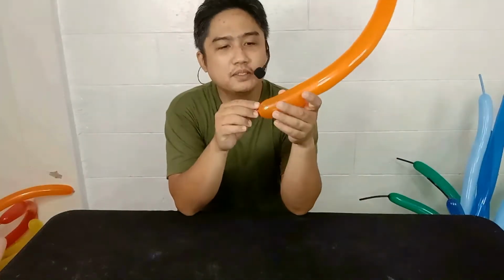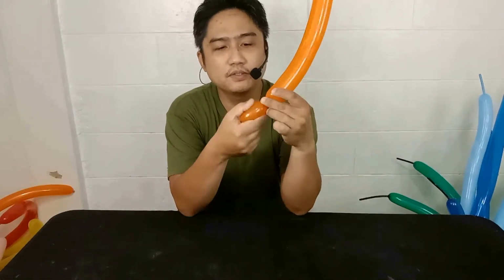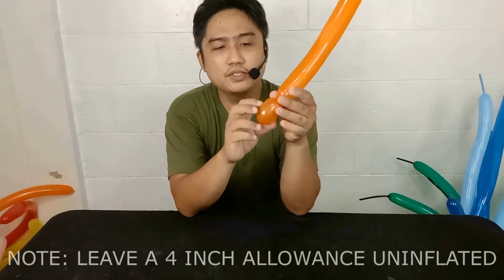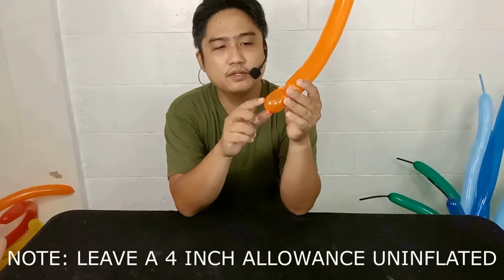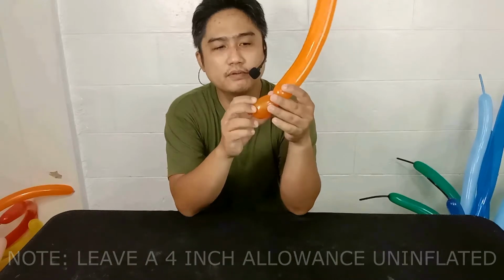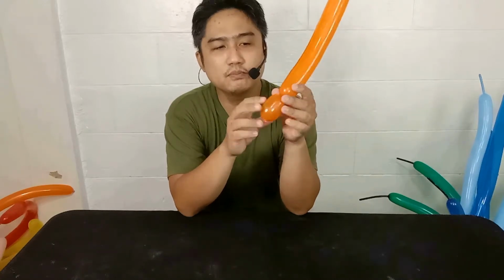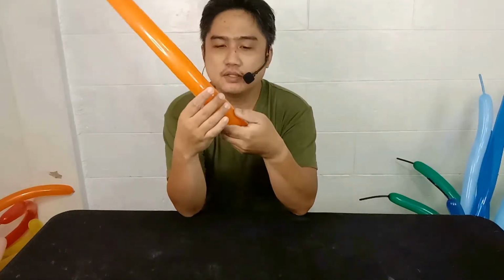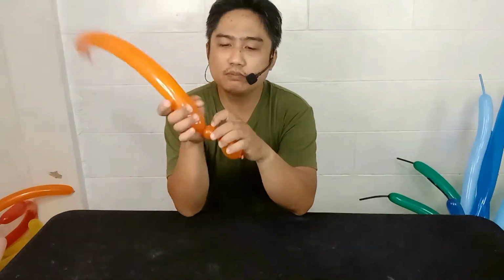Okay, let's do a basic reindeer balloon figure. Just leave a 2-inch allowance here for the mouth of our reindeer, 2-inch bubbles, and create 8 1-inch bubbles here. So we have 2 already here. Create another 1, 3, 1 more.